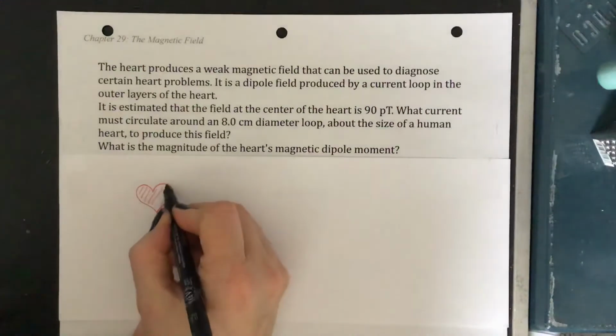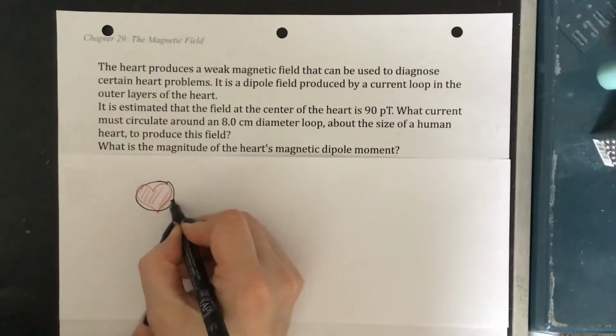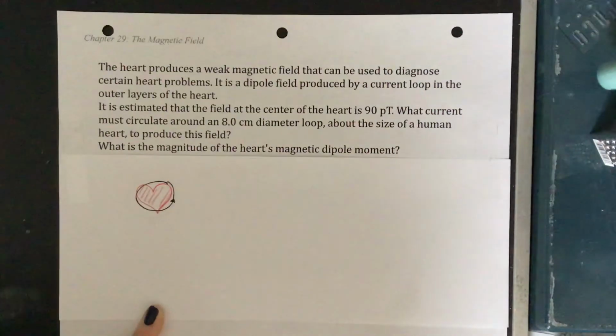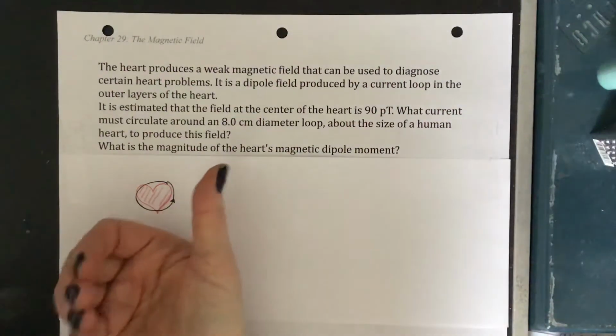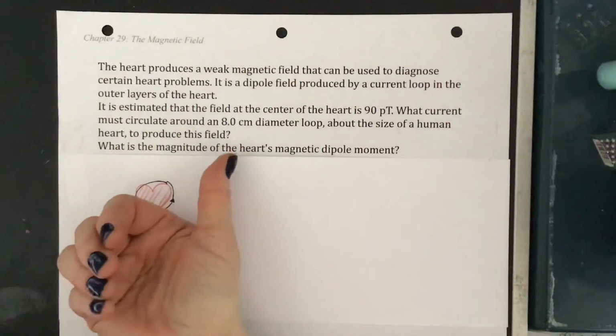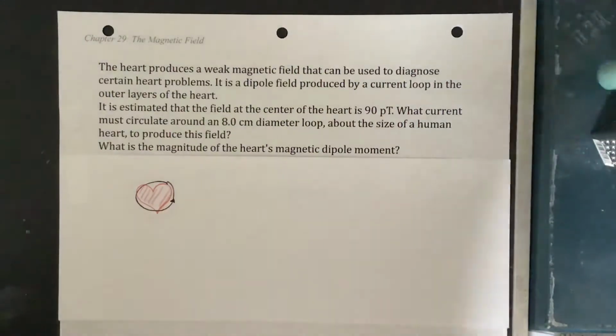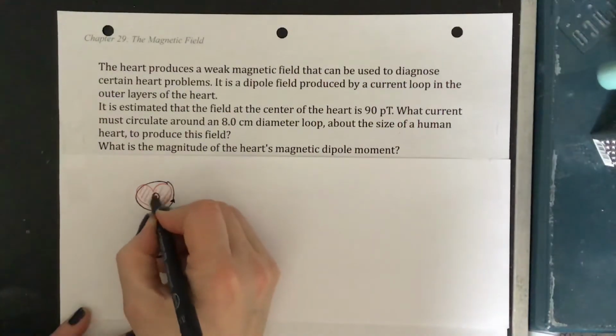So the current comes around something like this. That floating current makes a magnetic field. What's the direction at the center? Well, our thumb goes with the current, and our curled fingers show that the magnetic field comes right up out of the center. So there's the direction of the magnetic field B, due to the current in the outer layers, I.